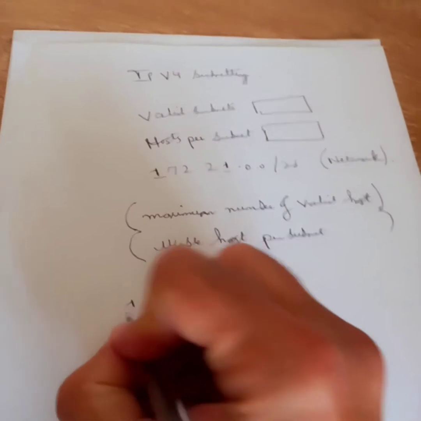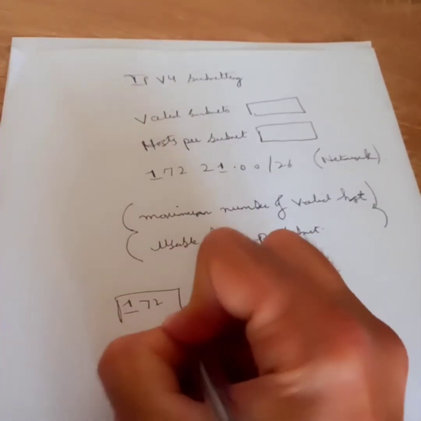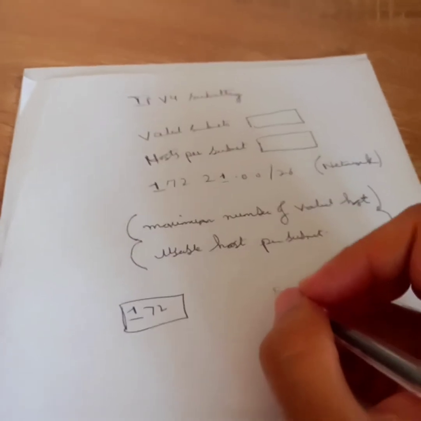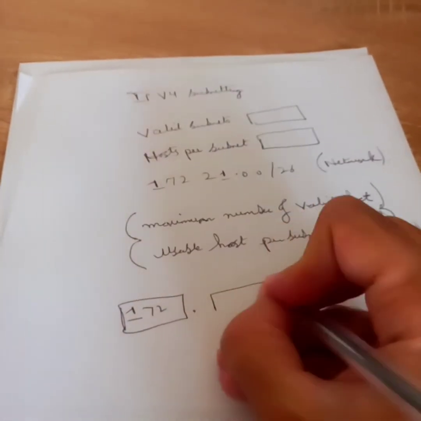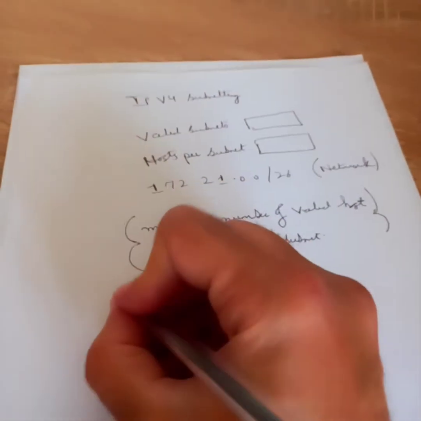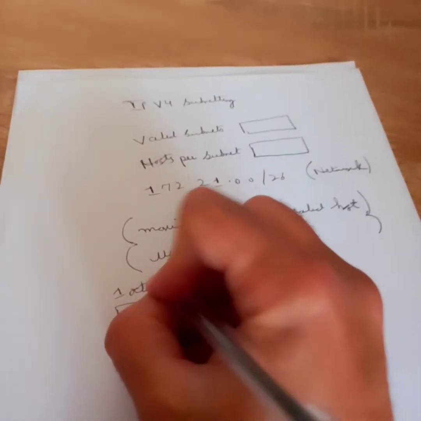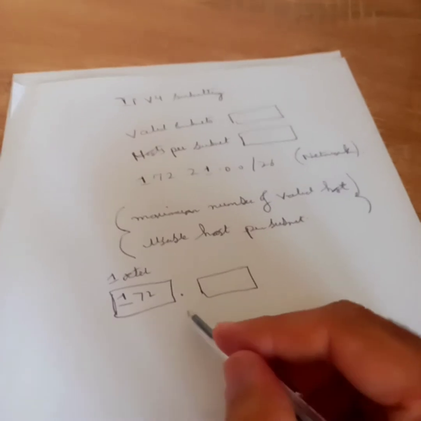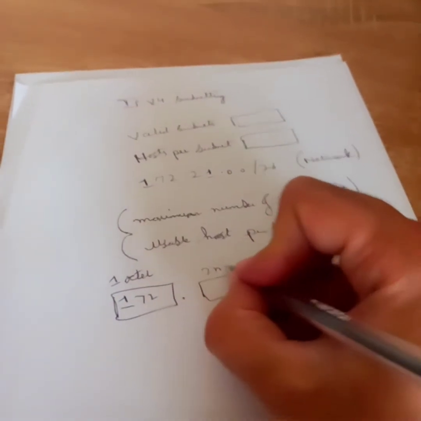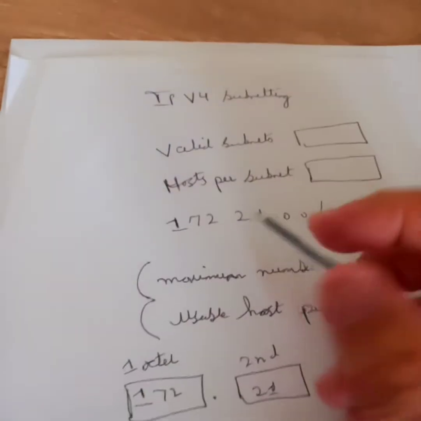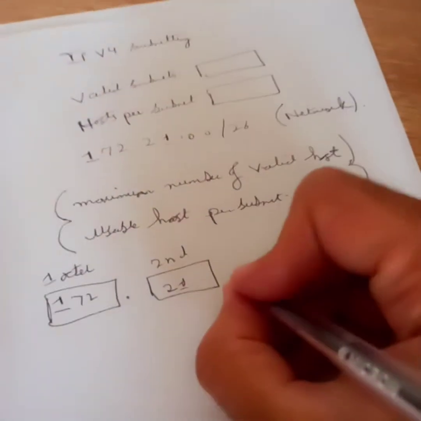We have 172 here. We'll break it into octets and bits. Always remember an octet is 8 bits. So this is the first octet, and the second octet is 21. We are just simplifying this one.